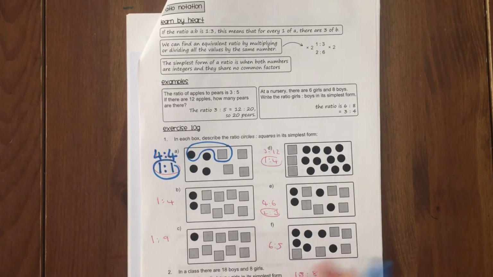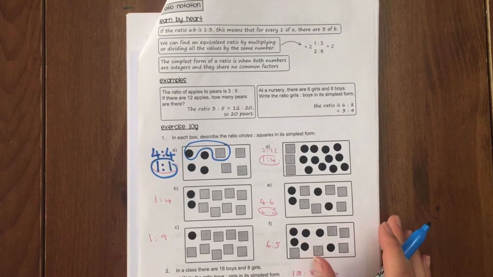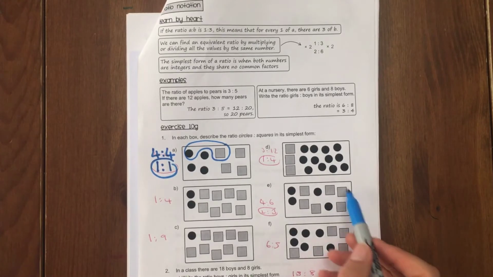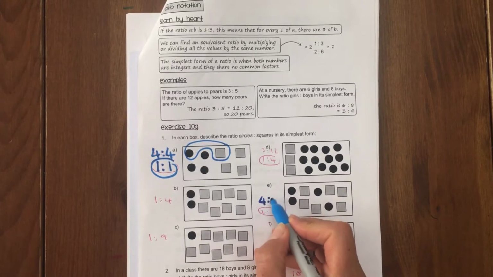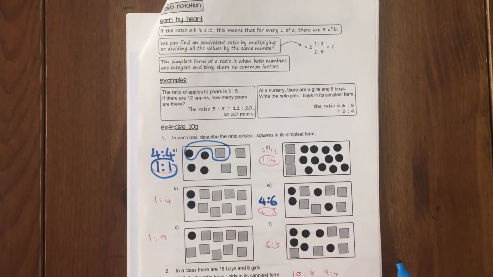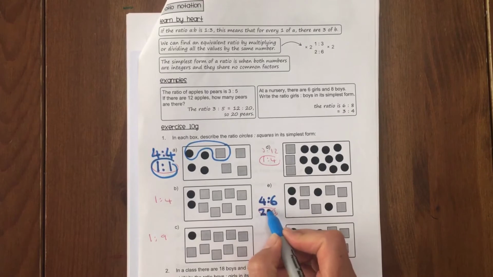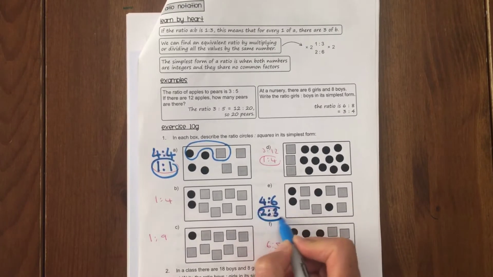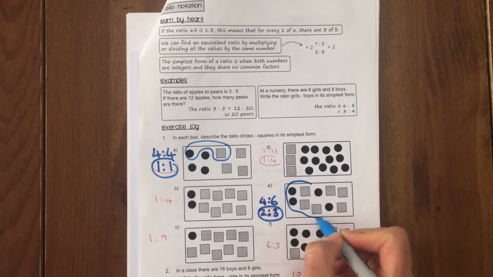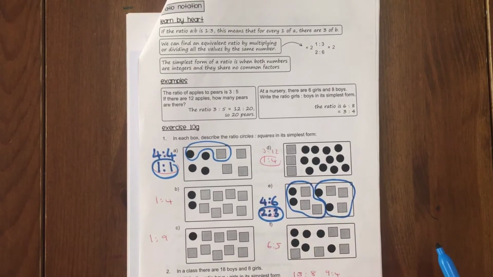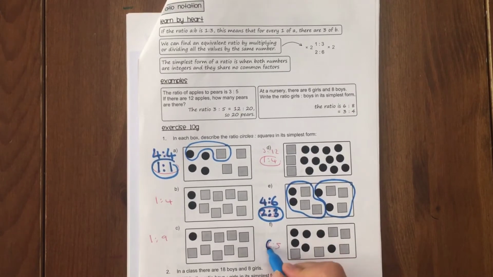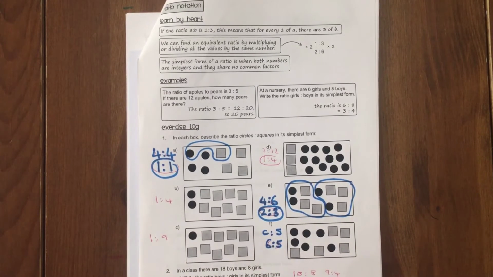Okay, let's just look at one more example here. If we look at this one here, you've got 4 black circles and 6 grey squares. That's the same, if you simplify it, as 2 to 3. So every 2 circles, you've got 3 squares. This one here is 6 to 5. Remember, it's circle to square. You can't simplify that, so that's as far as you go.